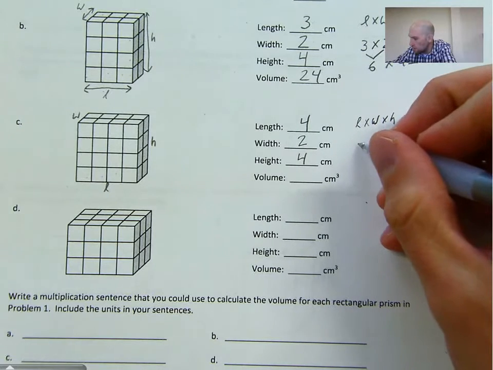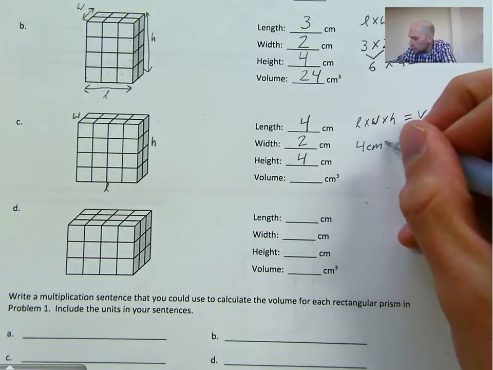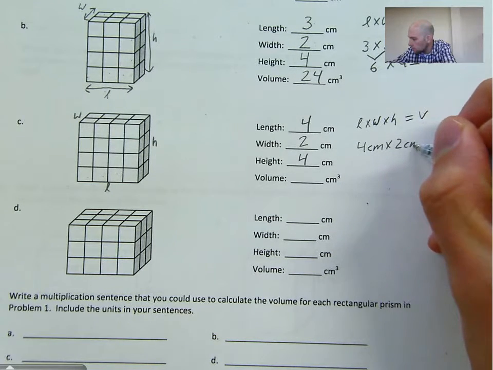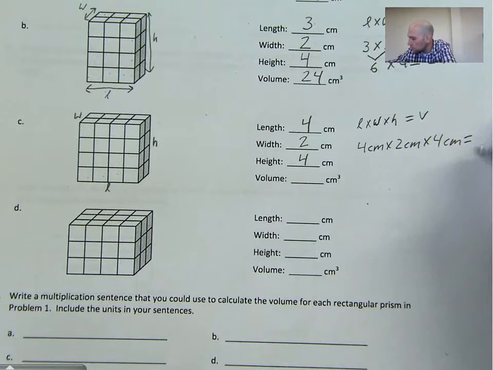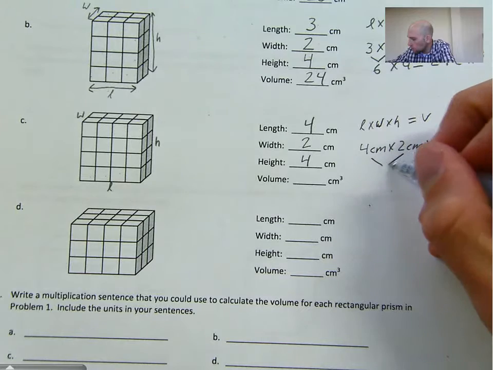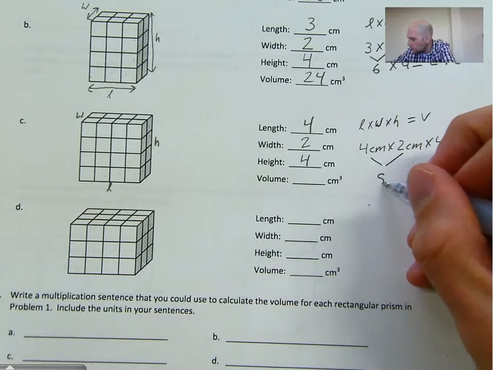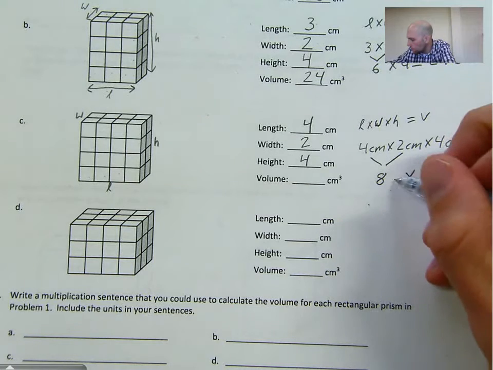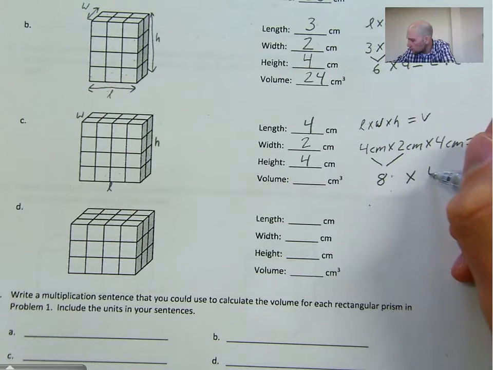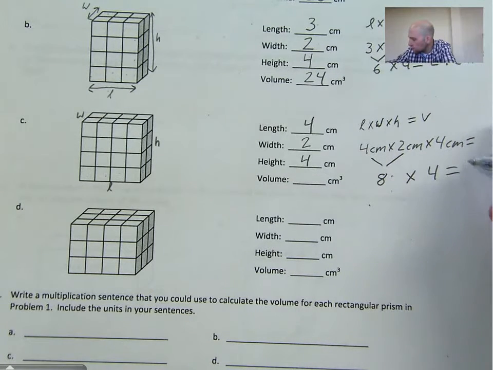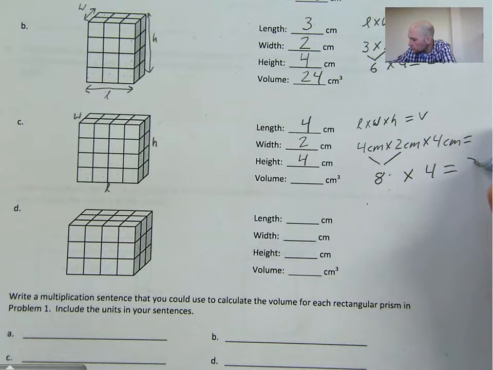Our length, and I'm going to put the centimeters in here, 4 centimeters times 2 centimeters times 4 centimeters equals, well, 4 times 2 gives us 8 times 4 equals 32 centimeters cubed.